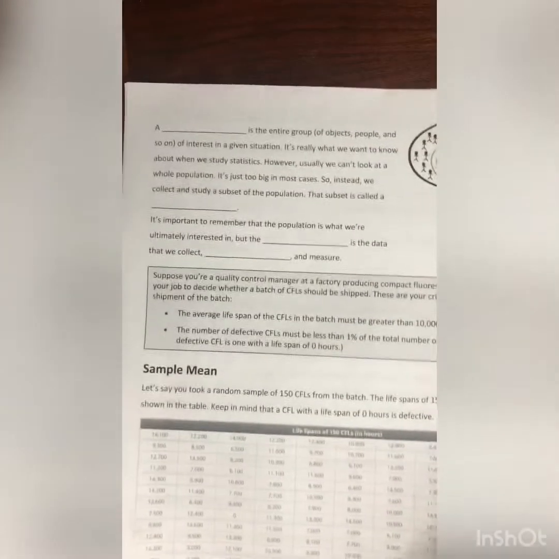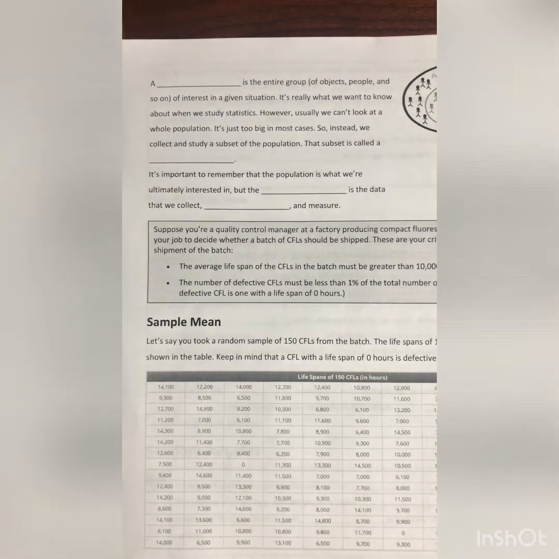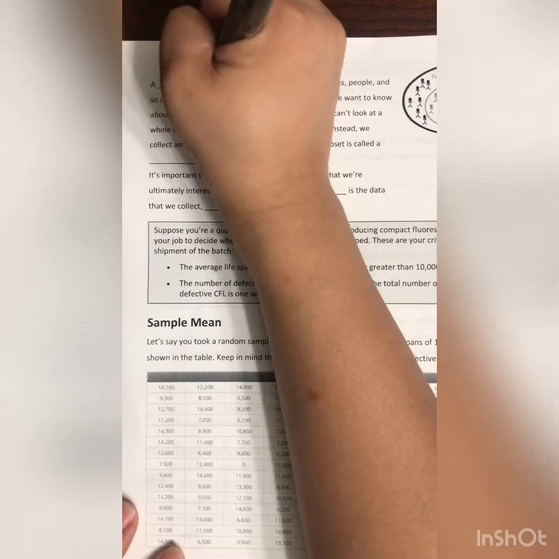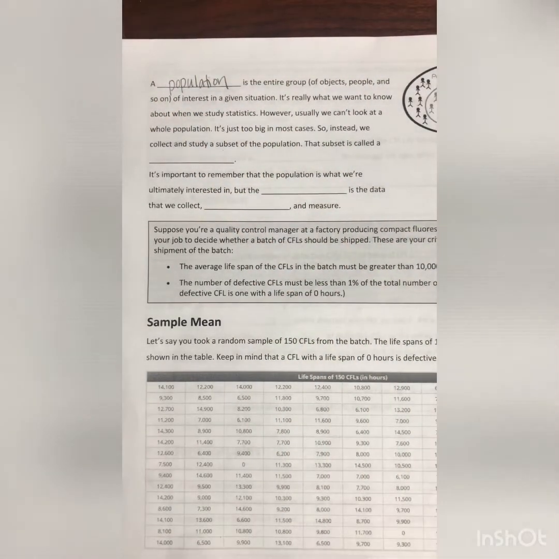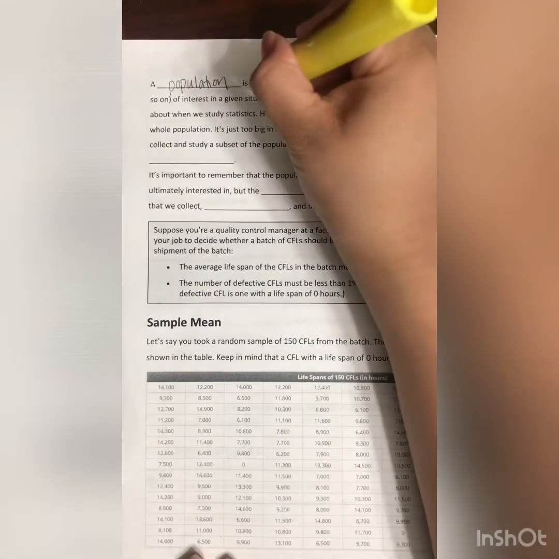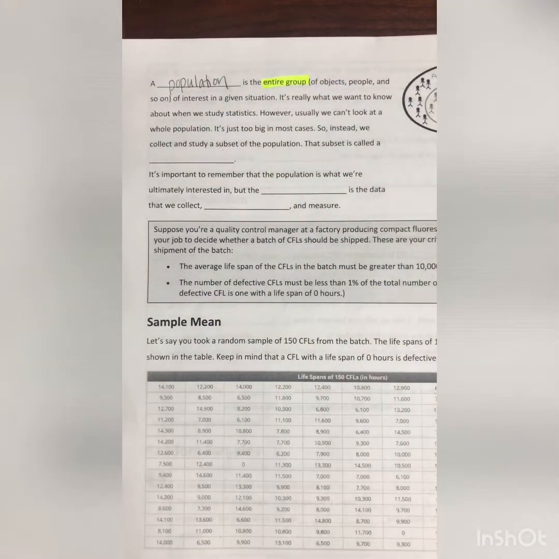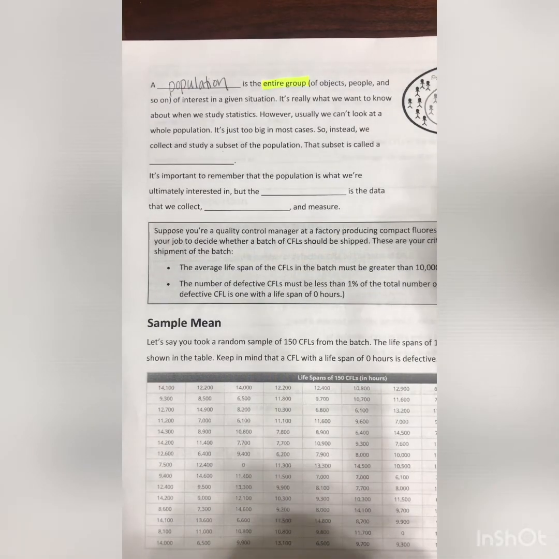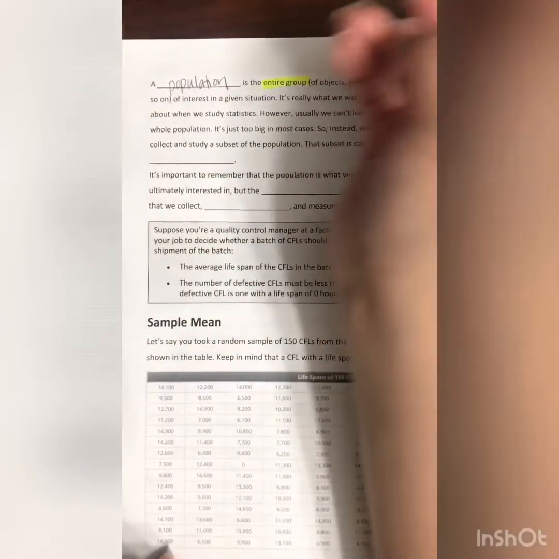Okay, so in words, let's fill this out. Okay, so a population is the entire group. Okay, so population, entire group of objects, people, and so on. So whatever it is that you're collecting data on of interest in a given situation. It's really what we want to know about, what we study in statistics. However, we can't look at the whole population. It's just too big in most cases. So instead, we collect and study a subset of the population. That subset is called a sample.